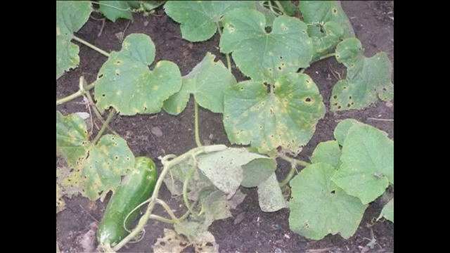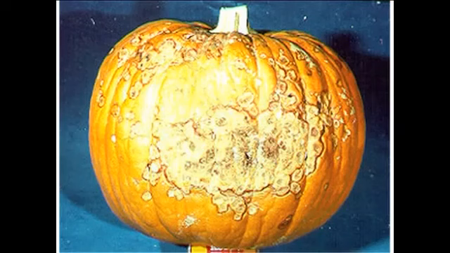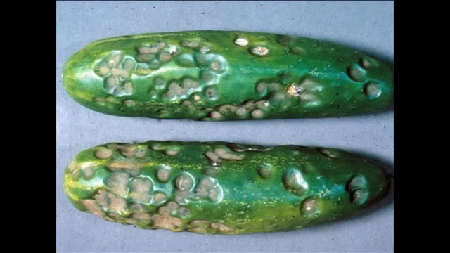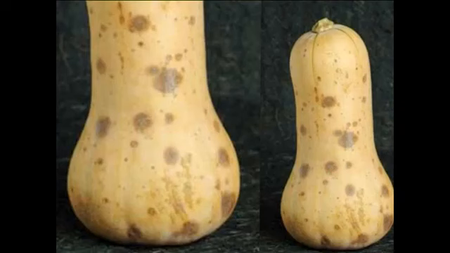Stem lesions on melon can girdle the stem and cause plant wilting. Infected fruit develop circular, sunken, blackish lesions. Now coming to the epidemiology.